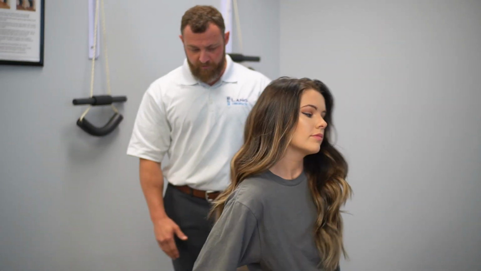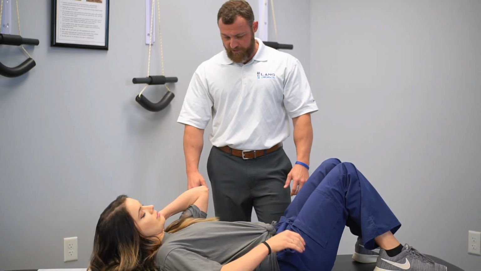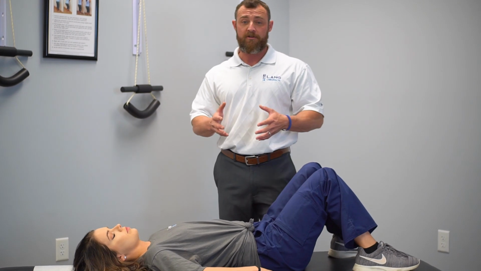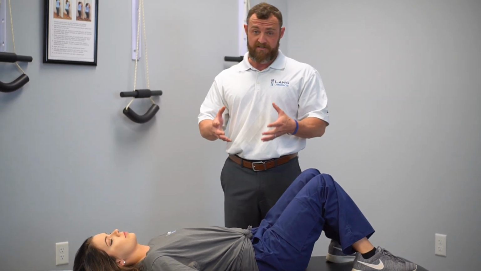Okay, now we're going to do the next move. It's called a bridge. Now this is the second move that we do in the series, once you've mastered the pelvic tilt and you're able to do that effectively. Okay? So Lindsay, let's go ahead and lie on your back and we'll demonstrate the bridge here. So when we demonstrate the bridge, we want to start by doing a bridge with a pelvic tilt.